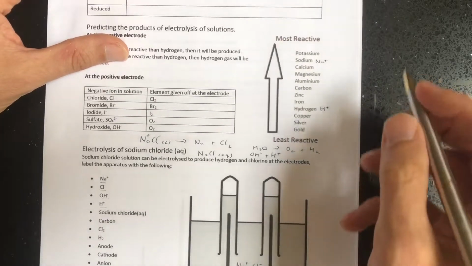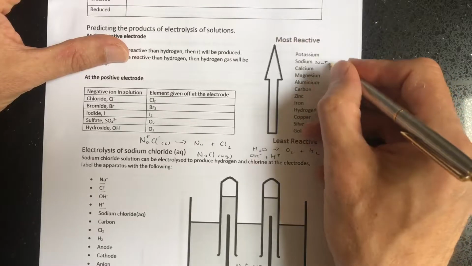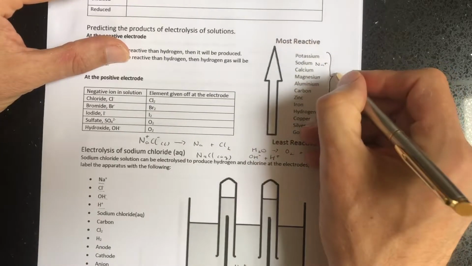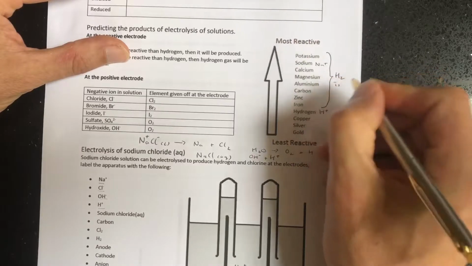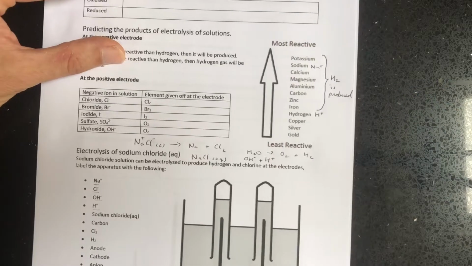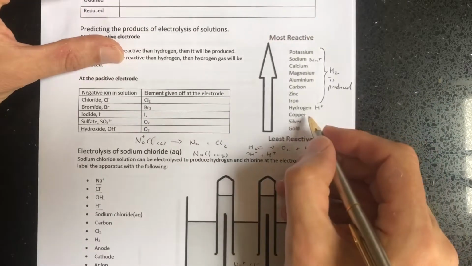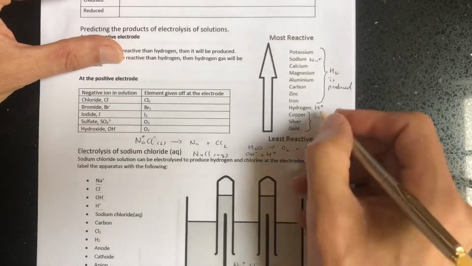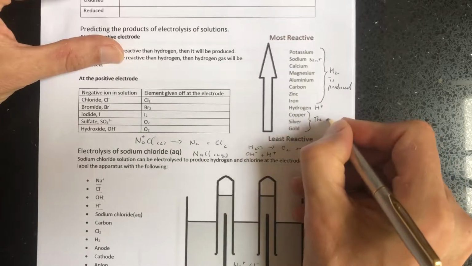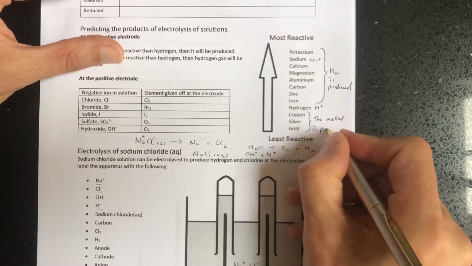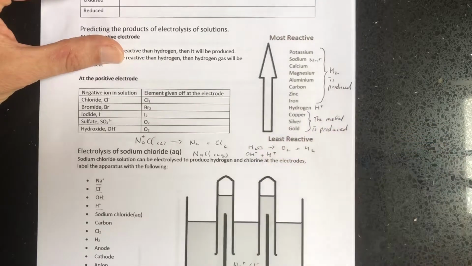So if anything more reactive than hydrogen is present, then hydrogen is produced because the hydrogen ion wins. If anything less reactive than hydrogen is present, the metal is produced. And it's often produced by being plated onto the electrode.